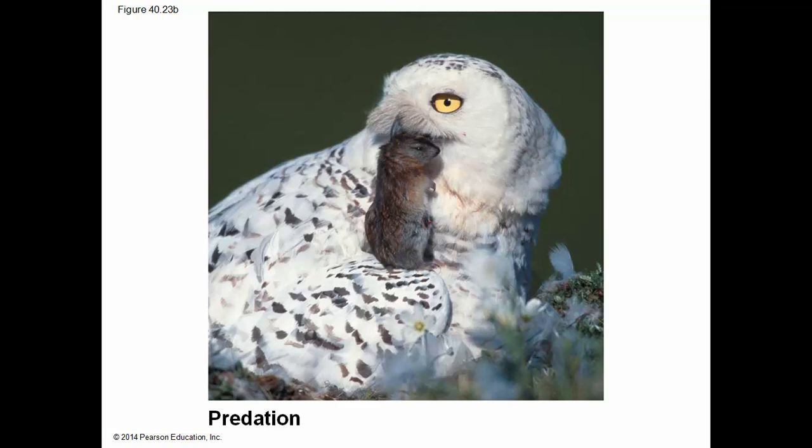Those predators catch those rodents, and they put a cap on the population size. They decrease the population size until such time as they're able to reproduce and produce more offspring again.